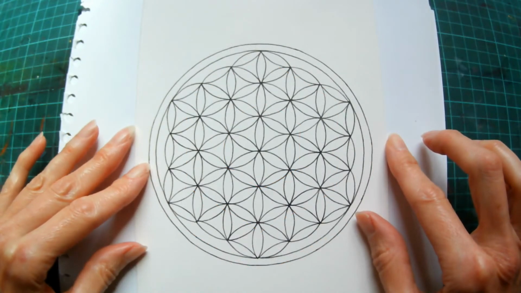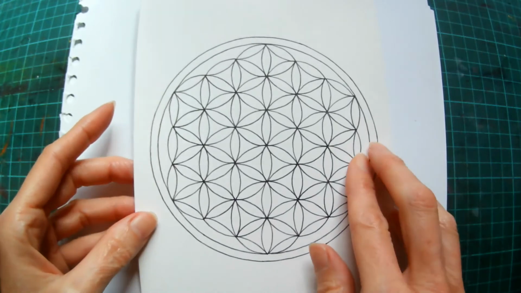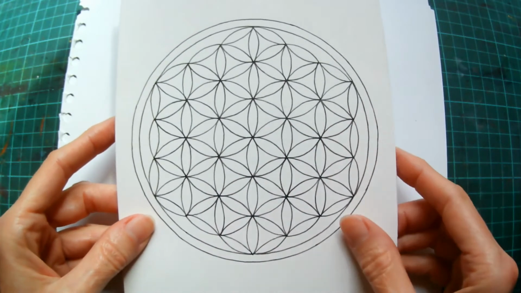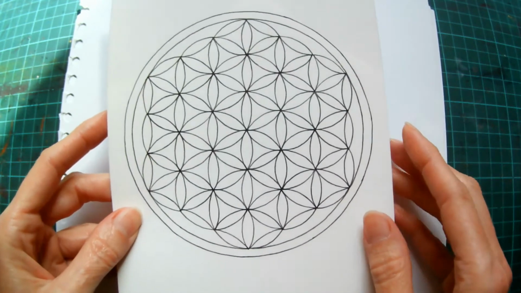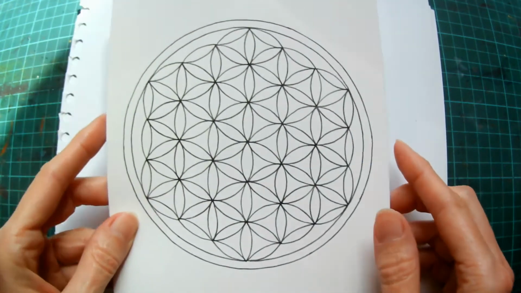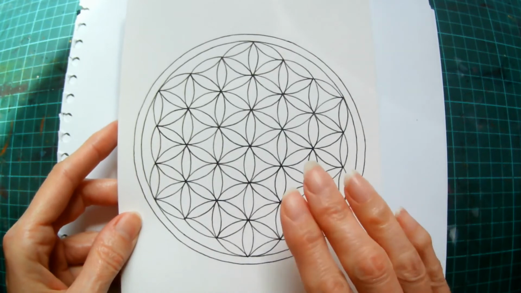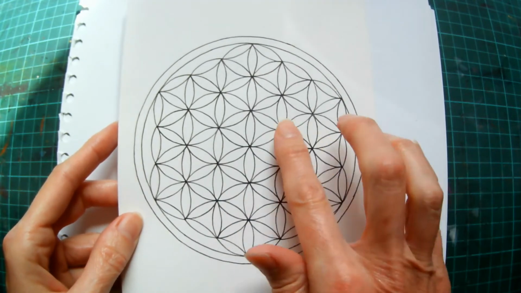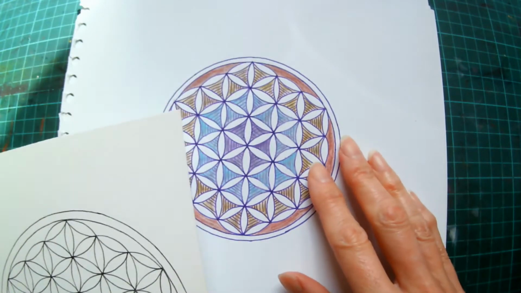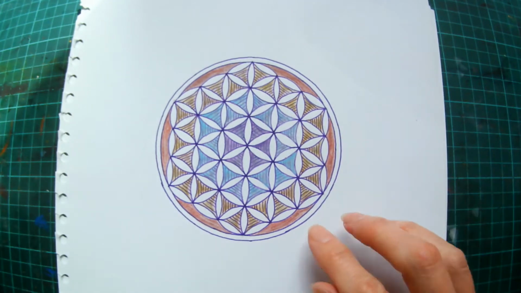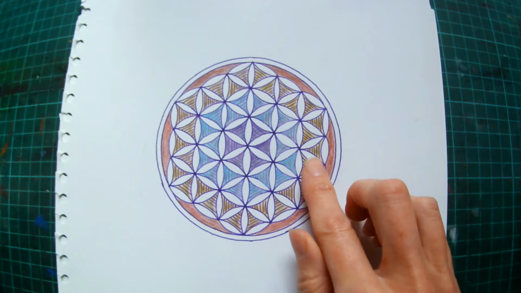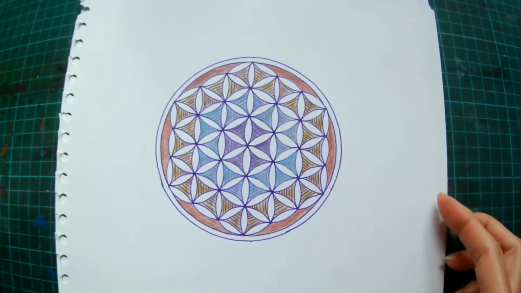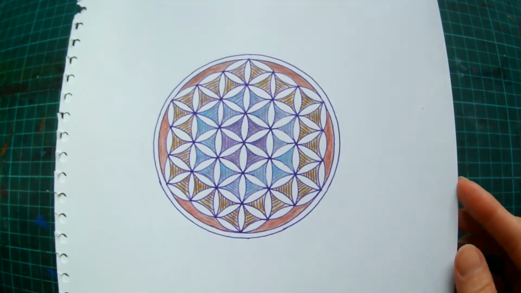But as well as being able to draw the platonic solids from the flower of life, you can also use it in a creative way and create mandalas from it, and that's what I'm going to concentrate on today. So you can just use the flower of life as it is and just colour it in as you would any normal colouring page. So this is the same flower of life that I've drawn. I've just added a few more doodles here and a few different colours. So that's a very simple way of using it.